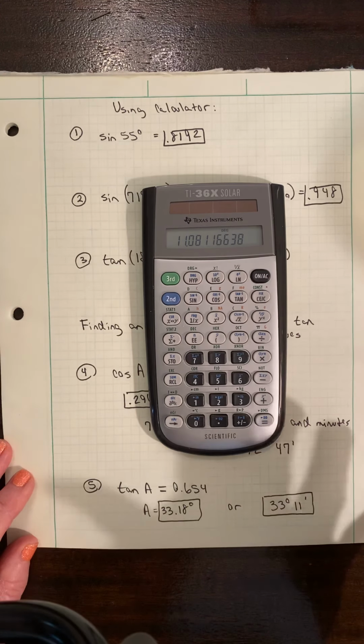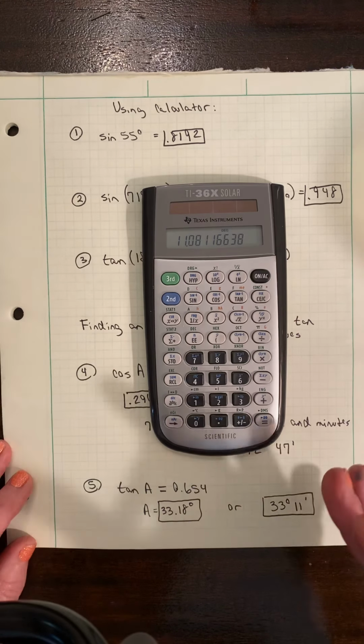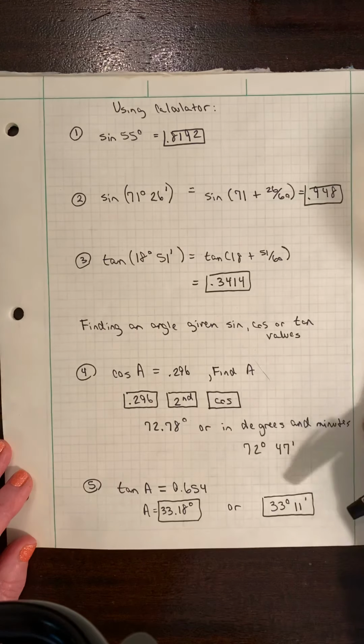So practice this, and then what we'll do is look at the next lesson where we'll actually use this to find some missing measures.